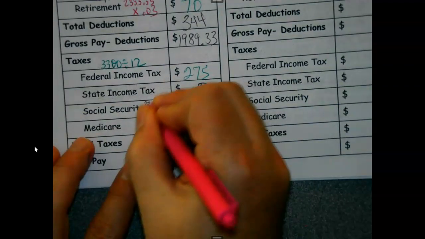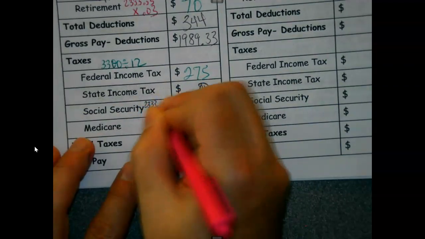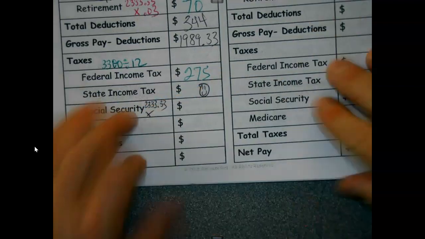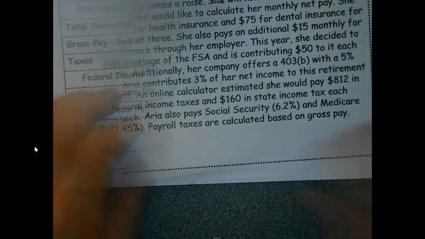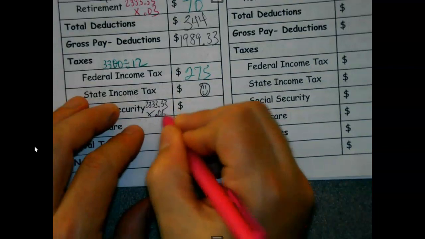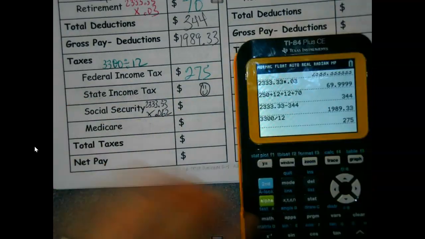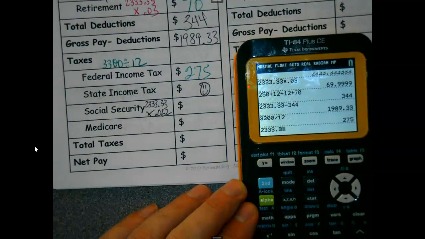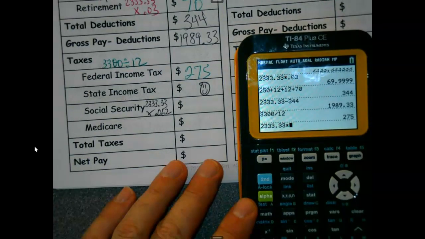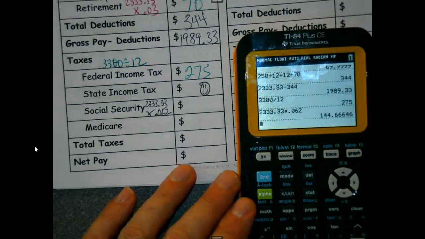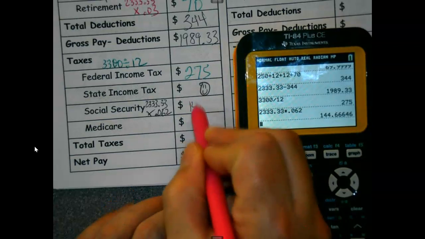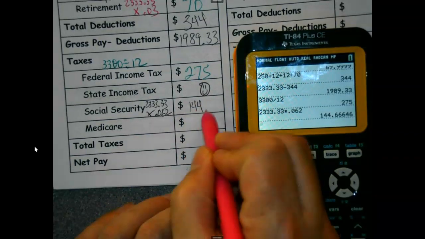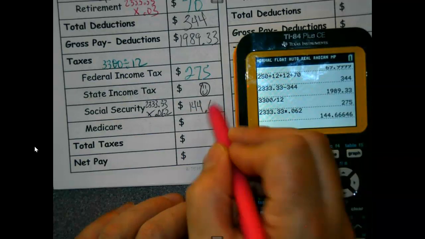So you'd have the 2333 times, and if you peek one more time, you're like, oh yeah, 6.2. Whenever we get to reviews and quizzes and stuff, all those numbers will be readily available for you. So 144.67.